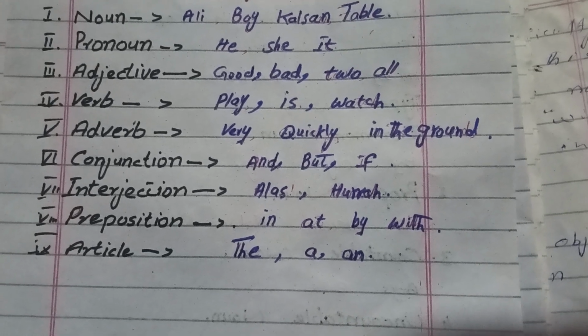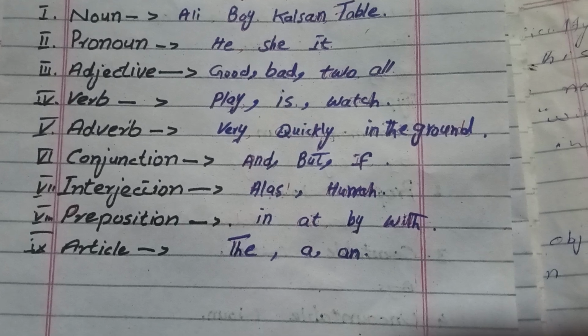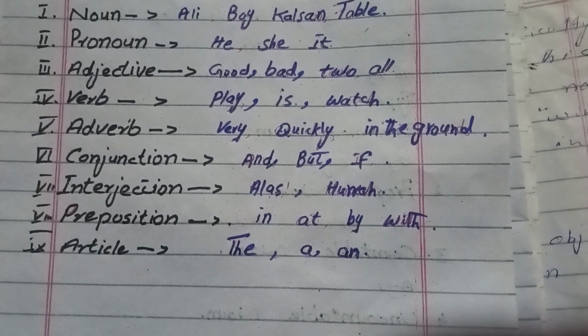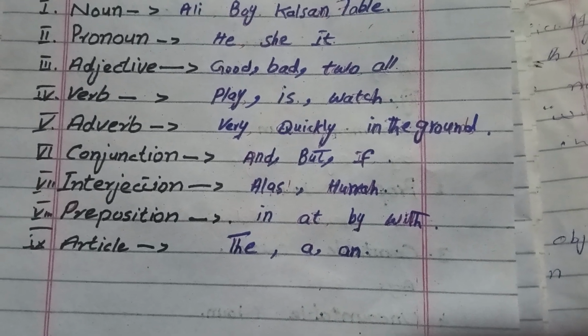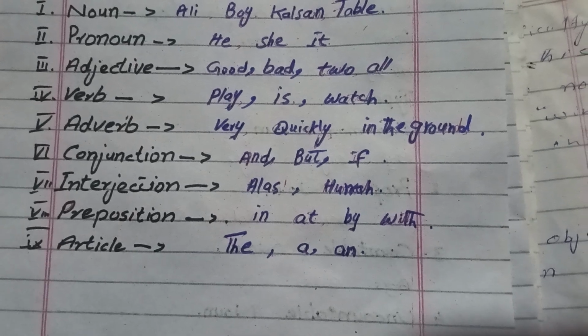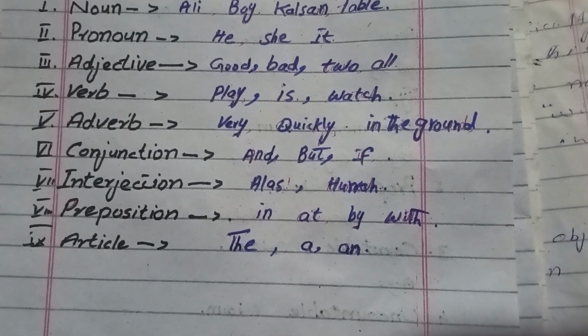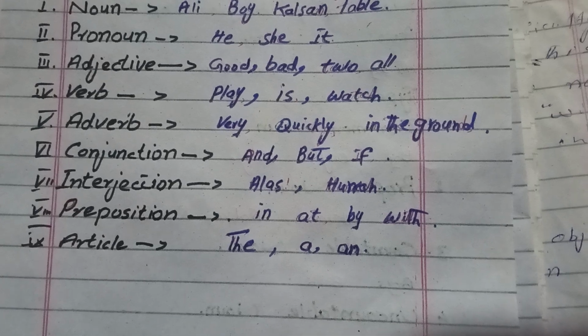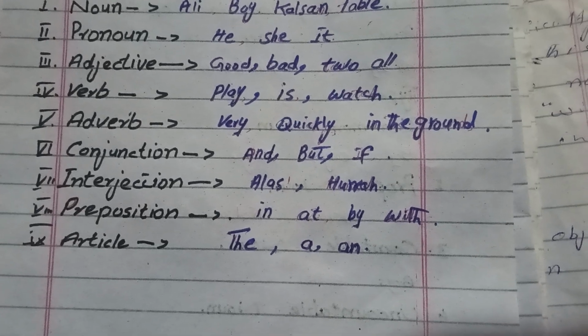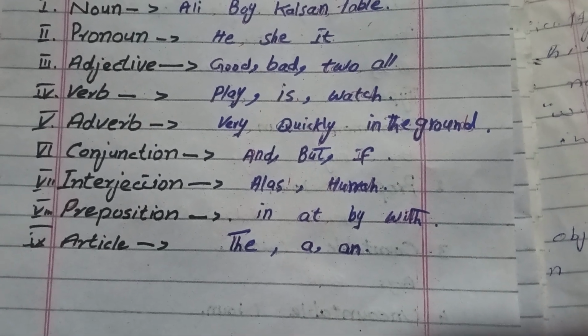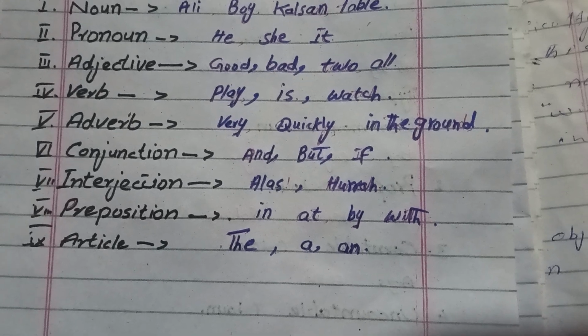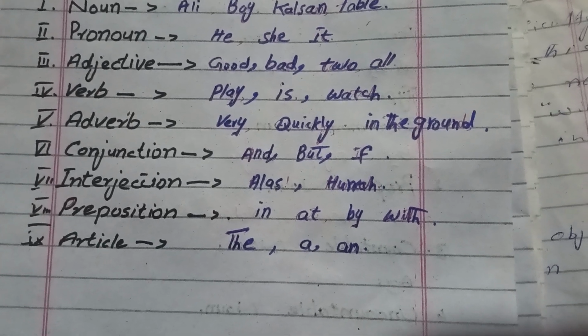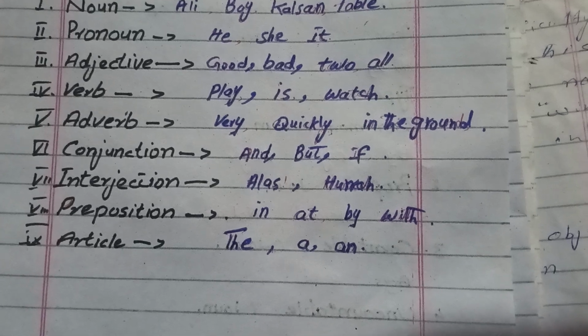And is, this is also a verb which is used to show the state of being. For example, there is a sentence, he is dead. Here he refers to a person, is is a verb, dead is a state, and which is shown through verb is. Watch is also a verb which shows experience.